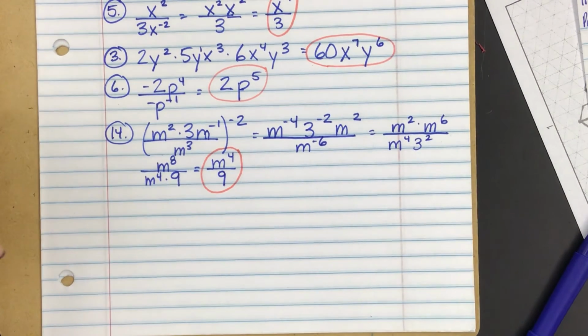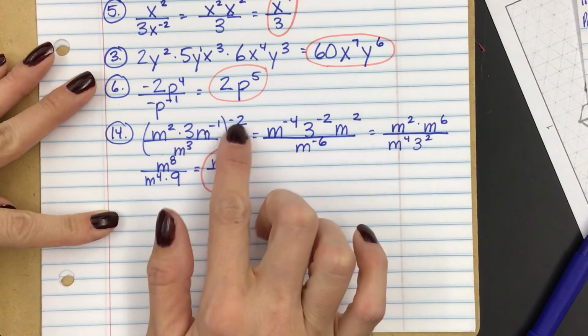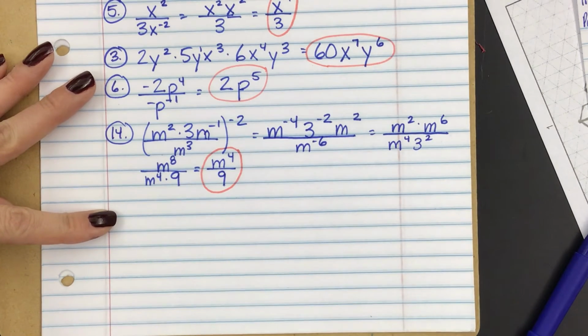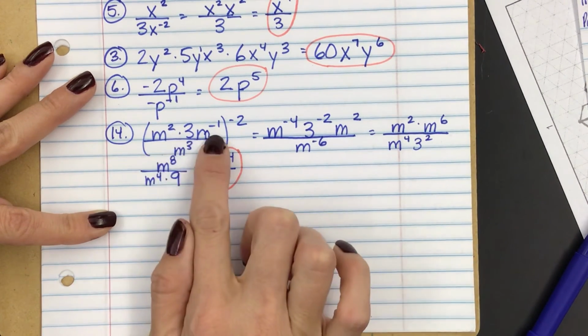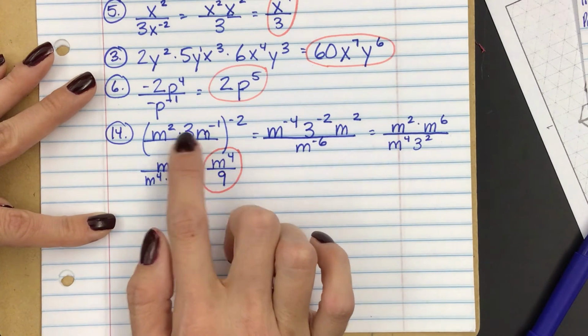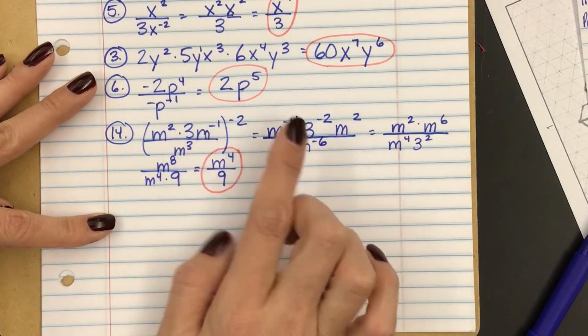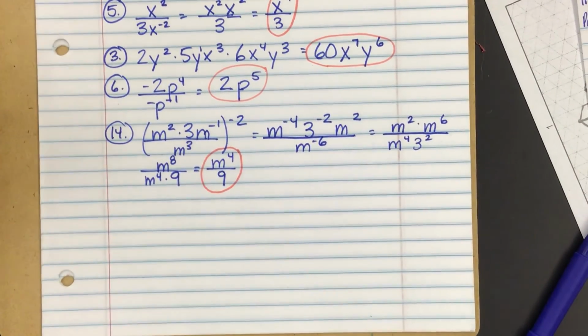Does anybody have any questions for me on that? There's so many strategies you can use on this, because you could also completely simplify the inside before you do that negative 2 exponent. Yeah, Michael? Oh, never mind. You got it? So this will be m to the first power, and then when we subtract 3, that will be m to the negative 2. So it's 3 m to the negative 2, and then when we do the exponent, you'll still get the same answer. Olive?